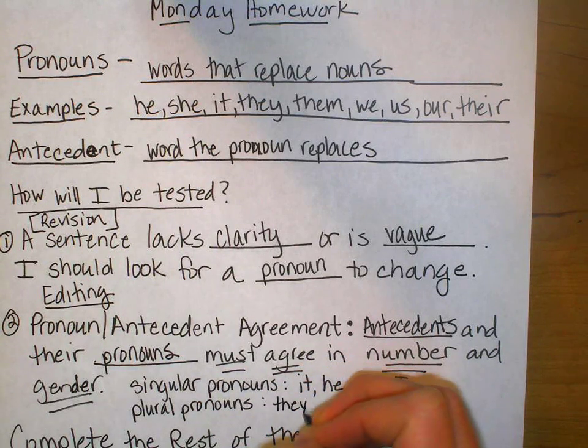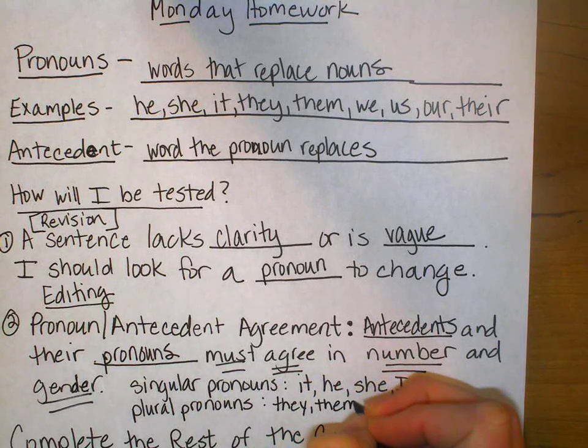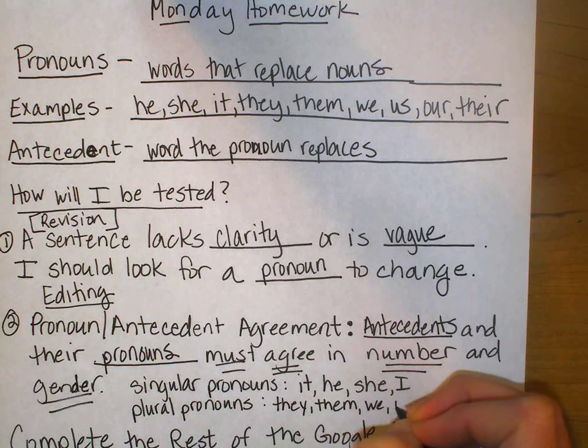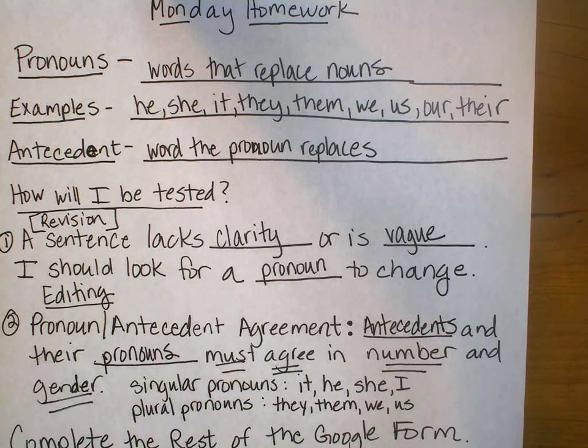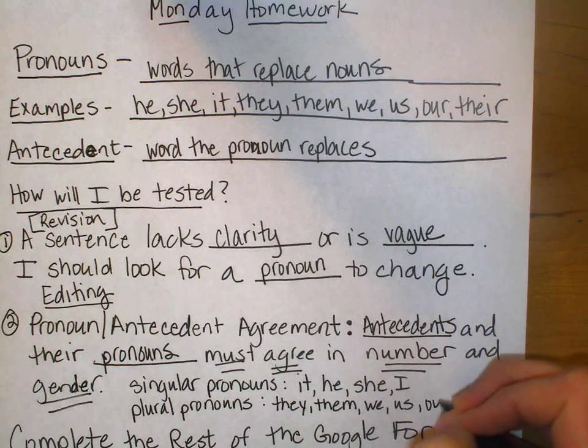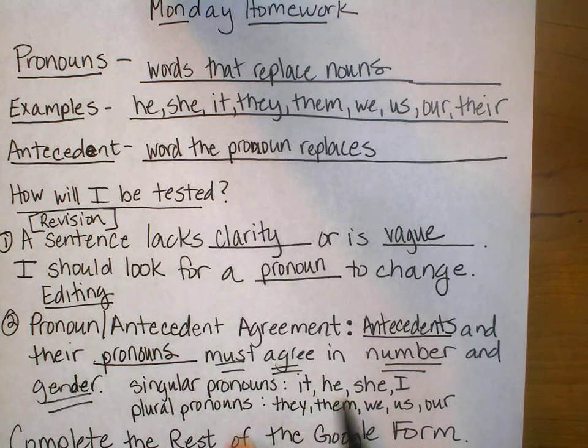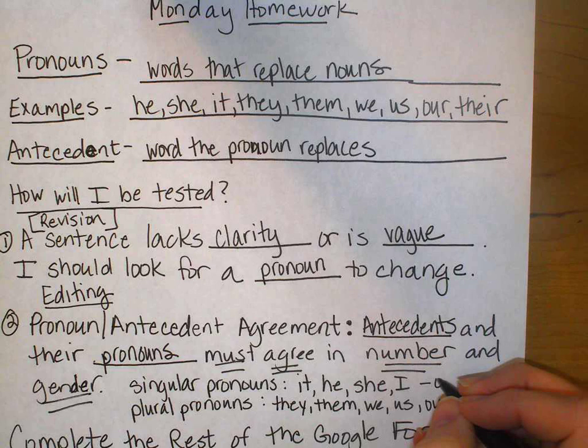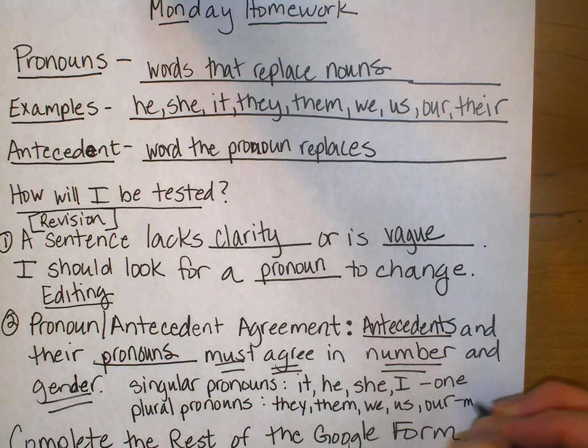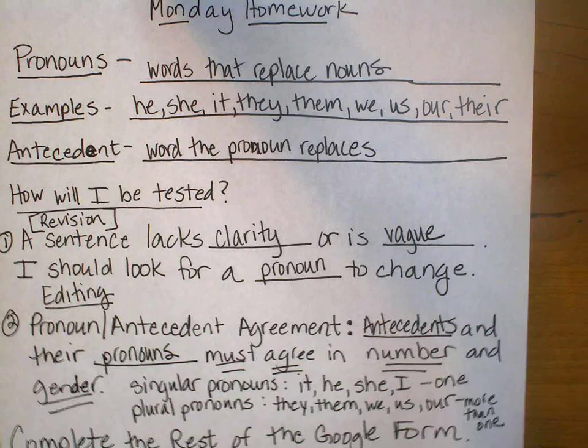They, them, we, us, our. These are plural. These mean one. These mean more than one.